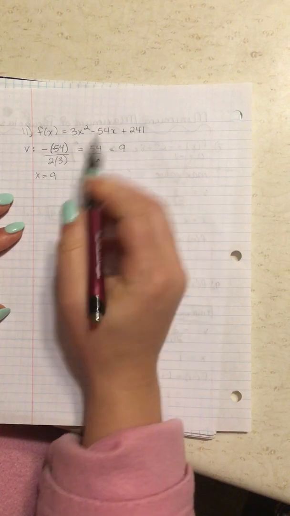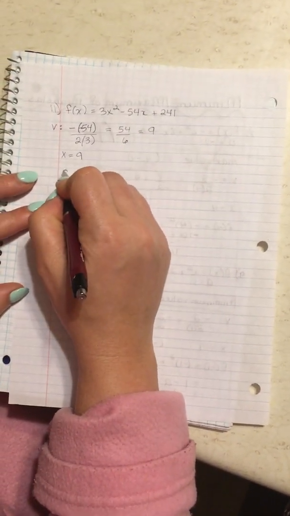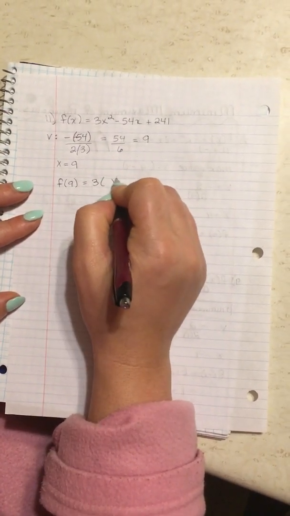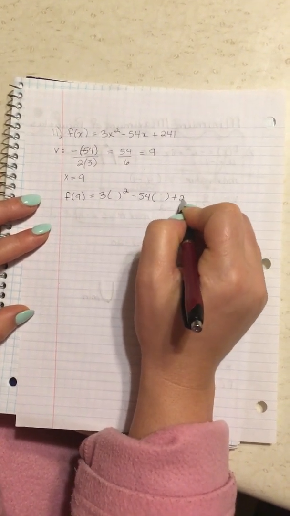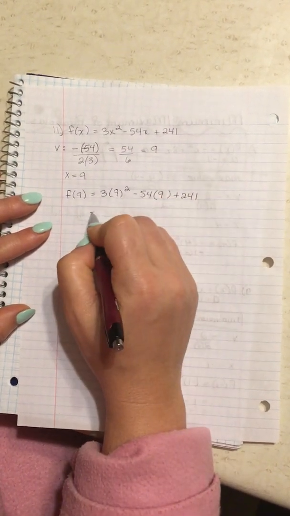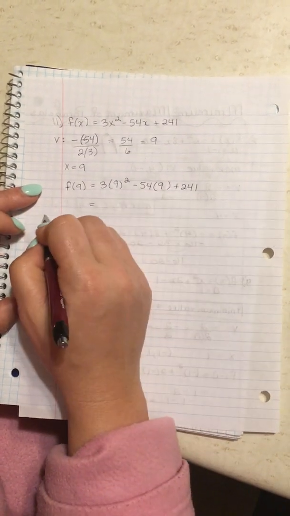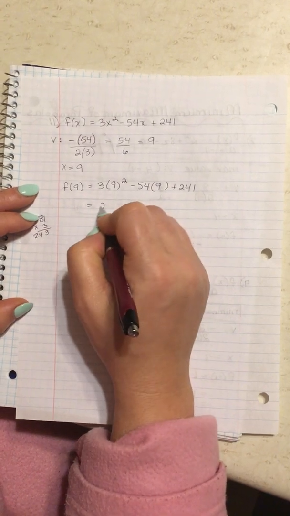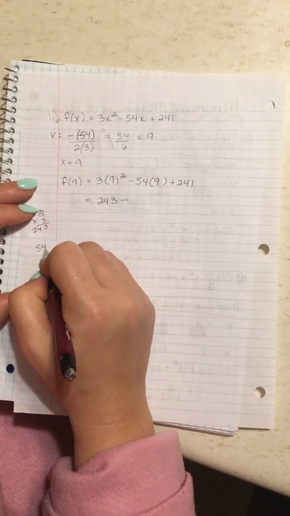So we did that. Now we have to plug our 9 into our function to find our y. So let's do that. We have f of 9 equals 3, put a parenthesis, put our 9 here, our 9 there. Remember, we start with the exponent. So 9 squared is 81. So we have 81 times 3, and that's 243. Minus, now we have 54 times 9.